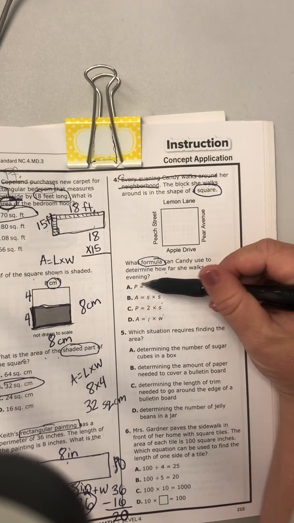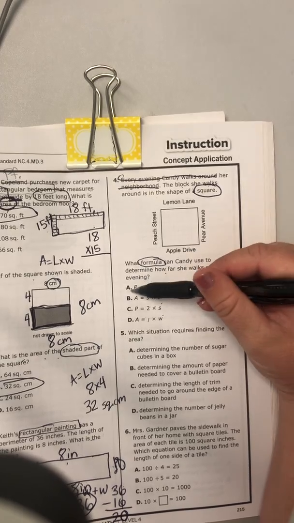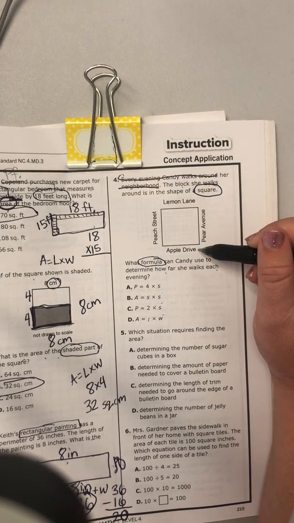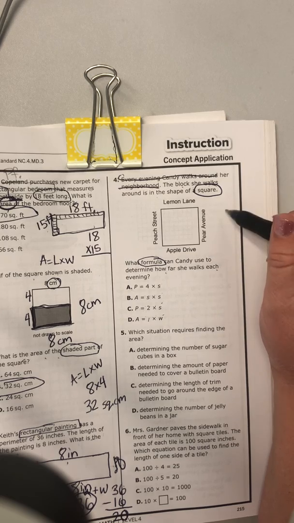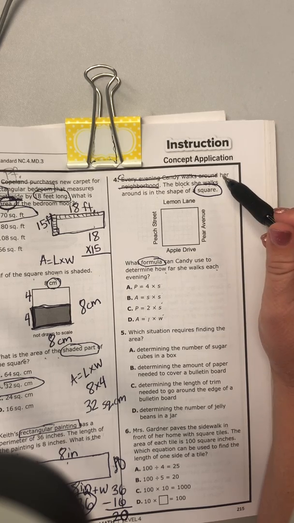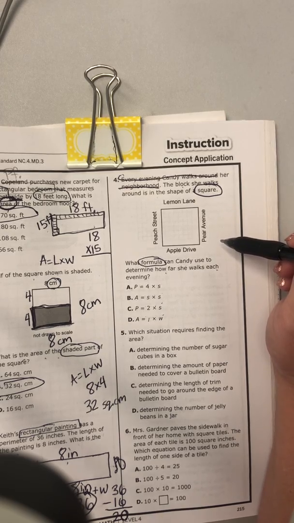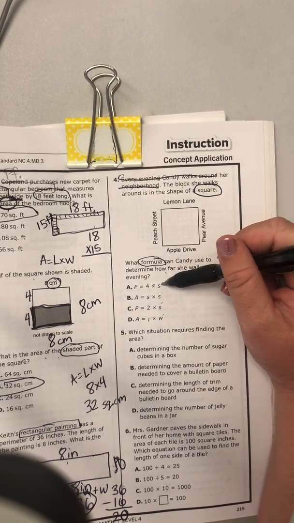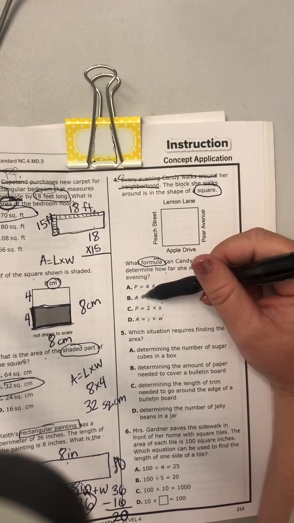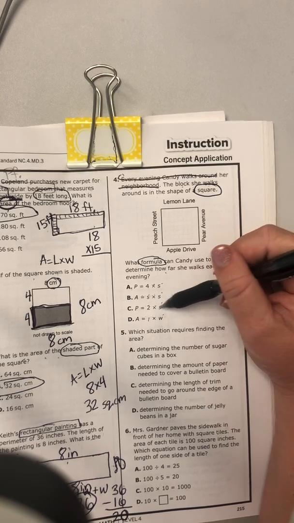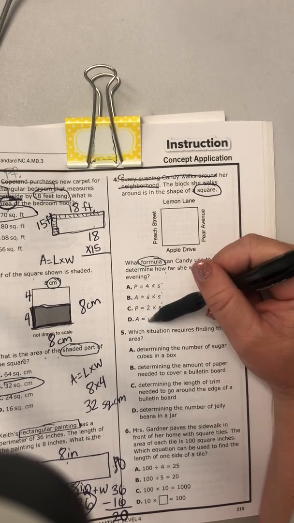The P is probably representing perimeter. Yep, you're right. Perimeter equals 4 times S. Area equals side times side. Perimeter equals 2 times S, or area equals length times width.